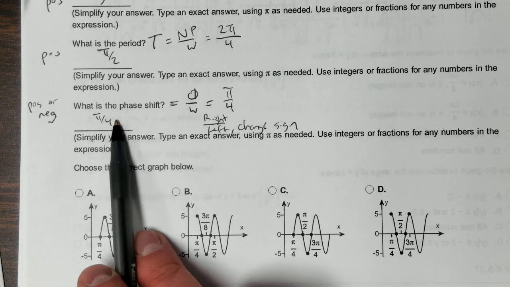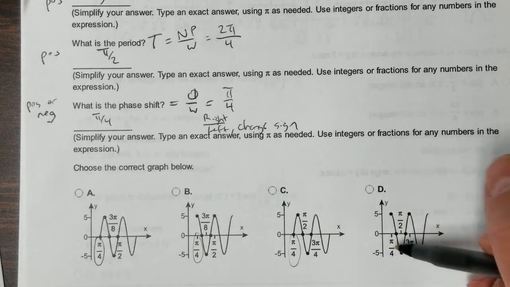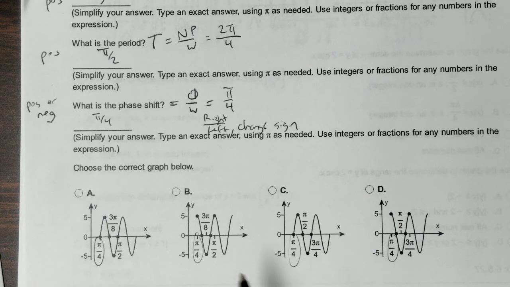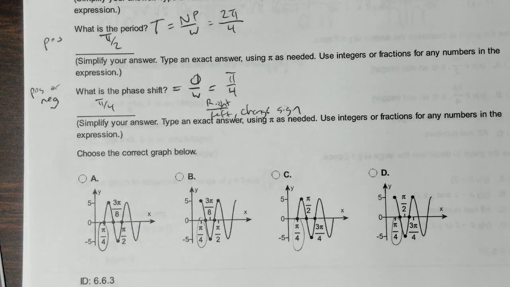It's phi over w. Okay, so here's a hint about this type of problem. On this particular one, all of these start with pi fourths. Sometimes you're going to have two that are the same and two others. So on this one, we know that it had to be pi fourths.